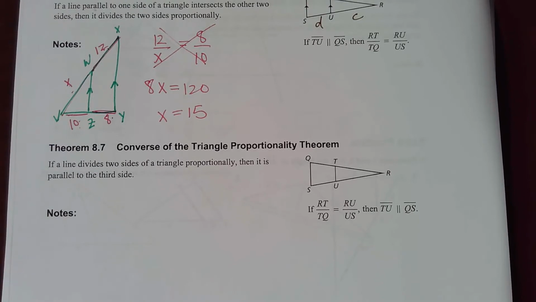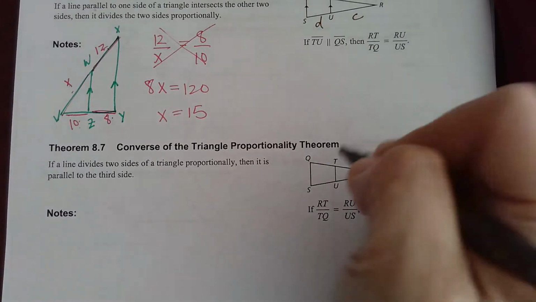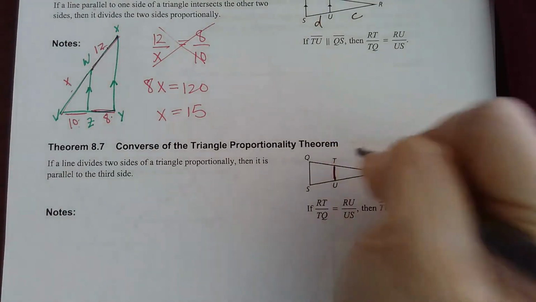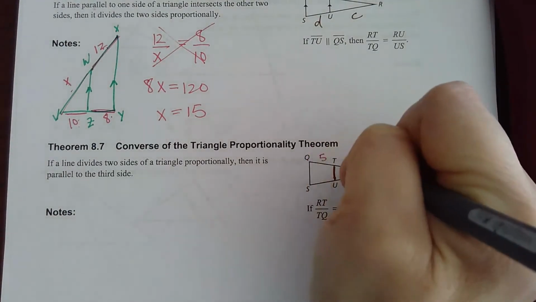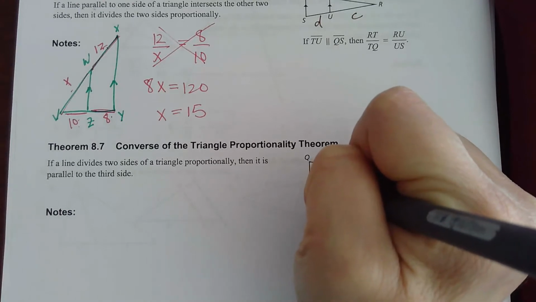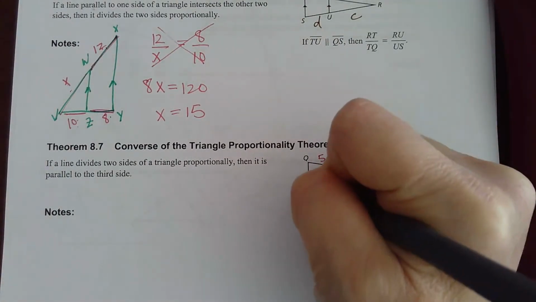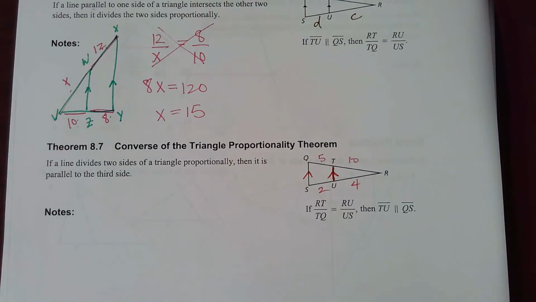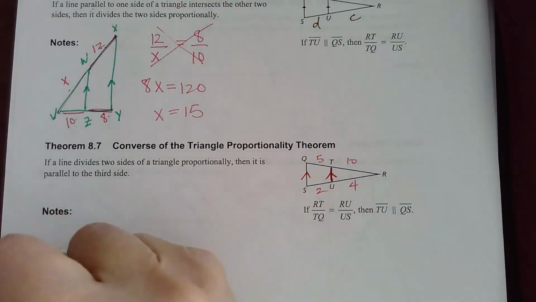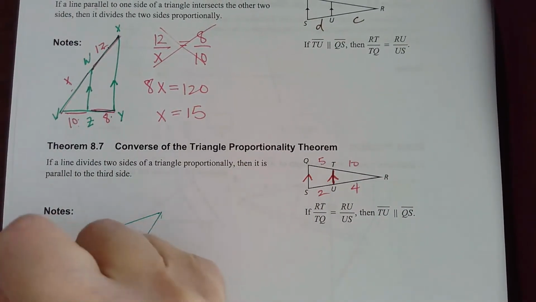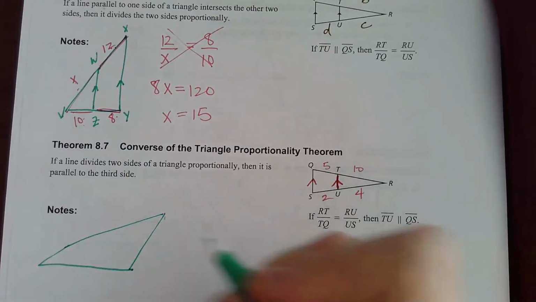All right, so the converse of the triangle proportionality theorem basically states the exact opposite. If a line divides two sides of a triangle proportionally, then it's parallel to the third side. So if this is 5 to 10 and this is 2 to 4, if we can prove that those are proportionate, then that tells us that TU has to be parallel to QS. Again, I'll give you an example of what that would look like if this were on Big Ideas or something.